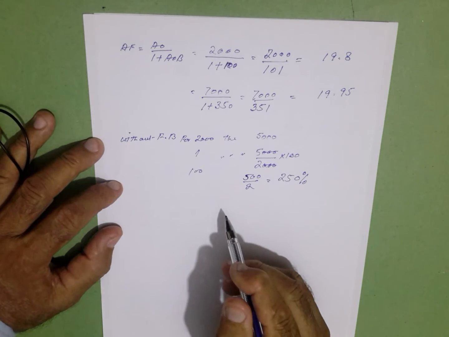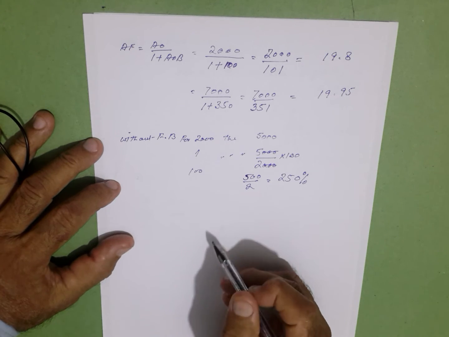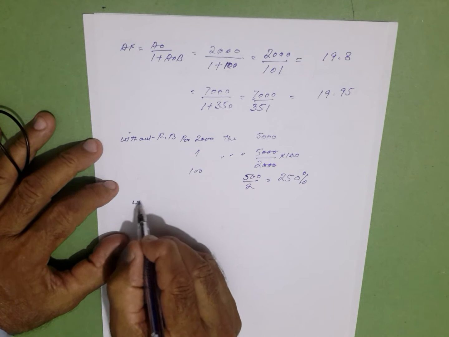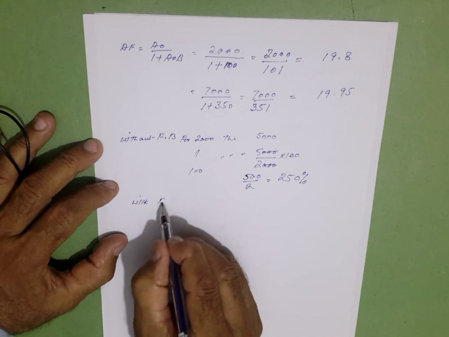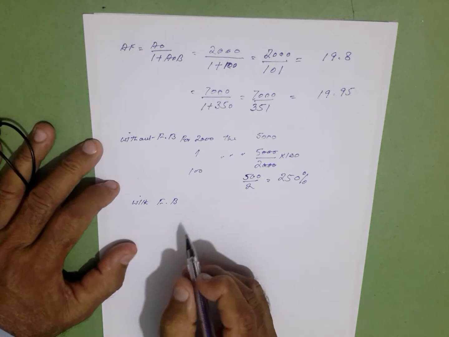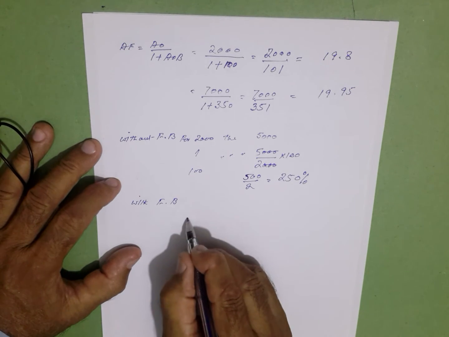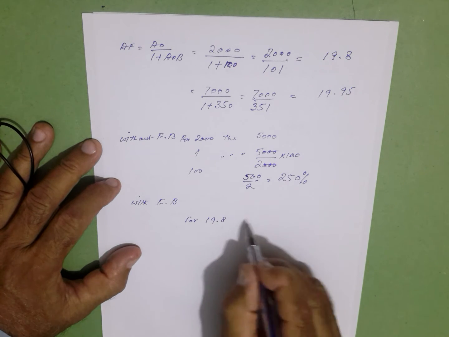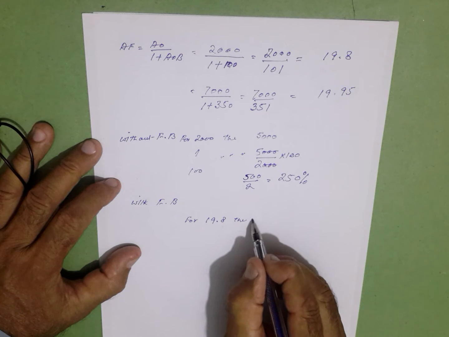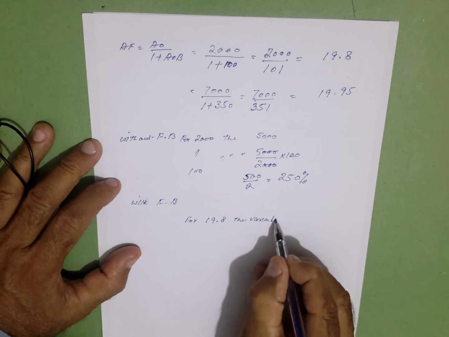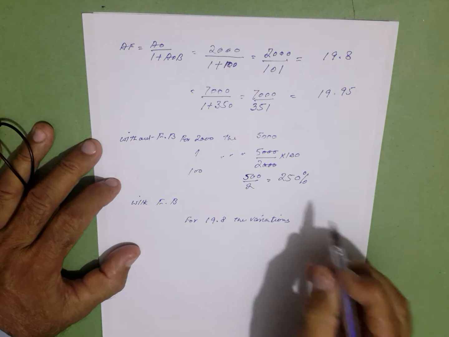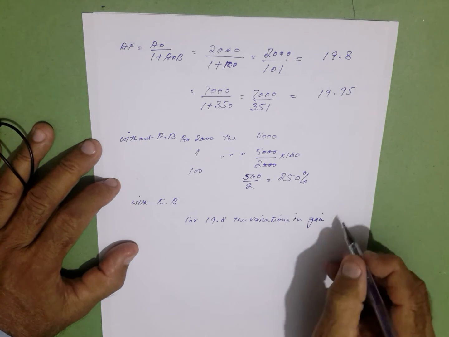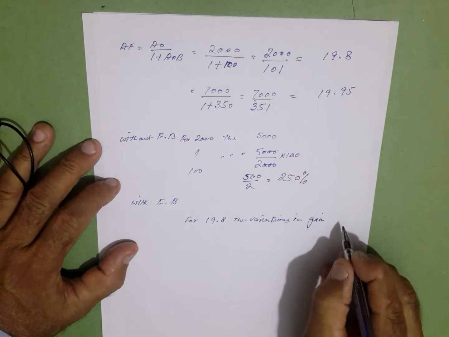And now in the second part, we are giving feedback. The feedback has increased by 10 times. With feedback, the variations in gain is for 19.8 gain, the variations in gain is 0.15.